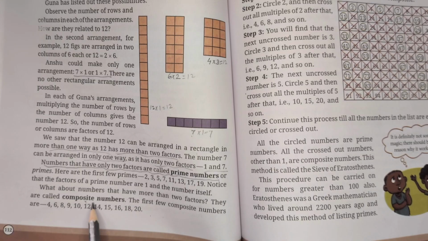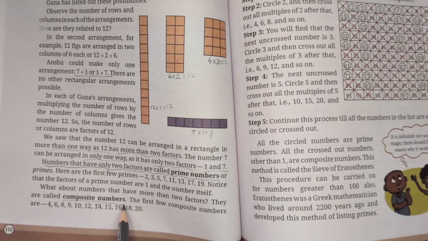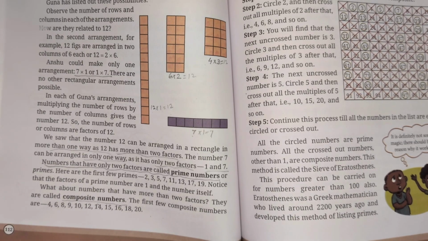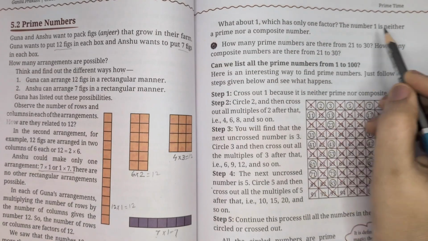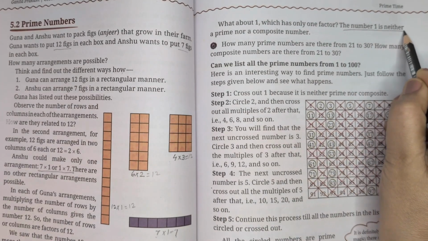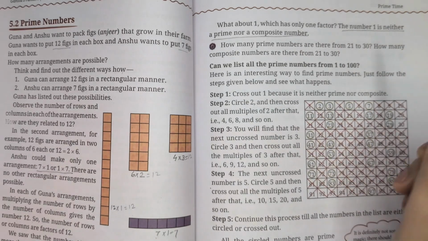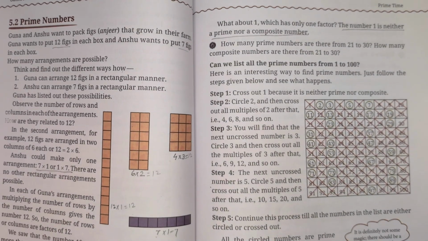At the same time, composite numbers are those which have more than 2 factors. If a number has more than 2 factors, that is called a composite number. The first few composite numbers are 4, 6, 8, 9, etc. Now about the number 1. The number 1 is neither a prime nor a composite number. 1 is not in the prime numbers list and not in the composite numbers list.